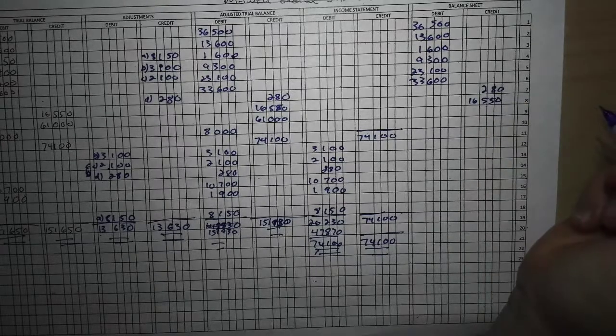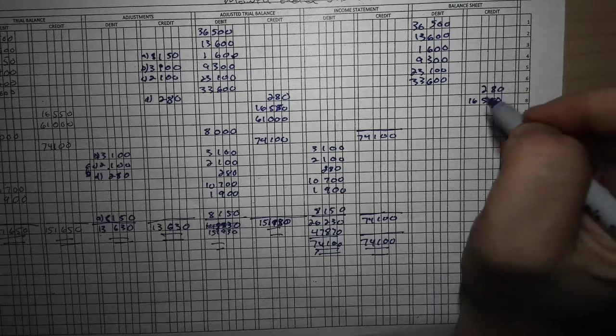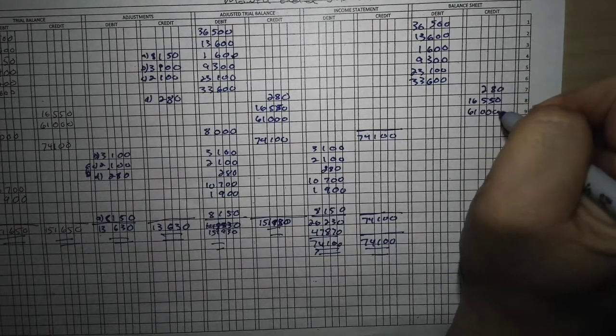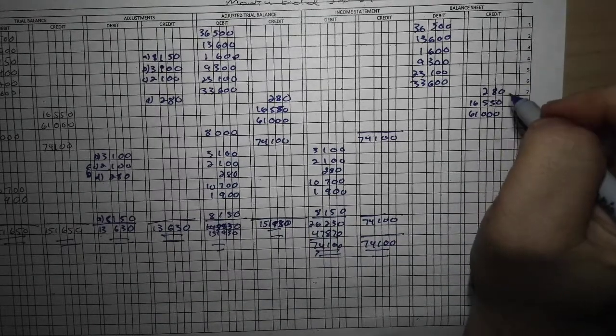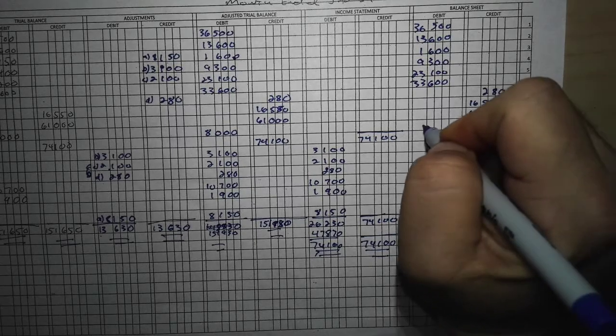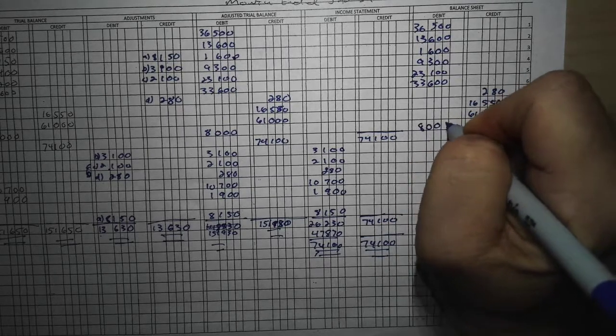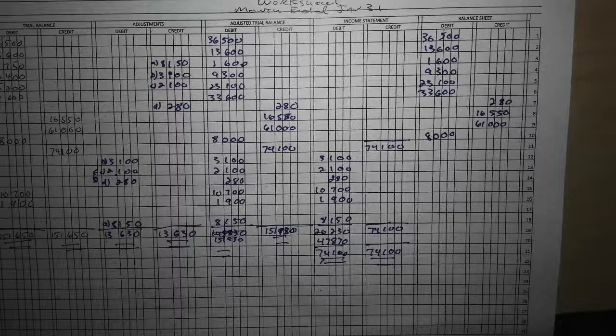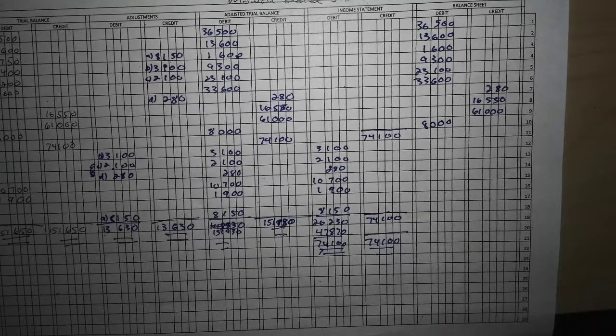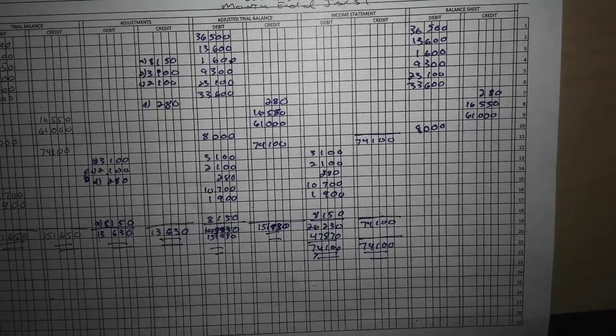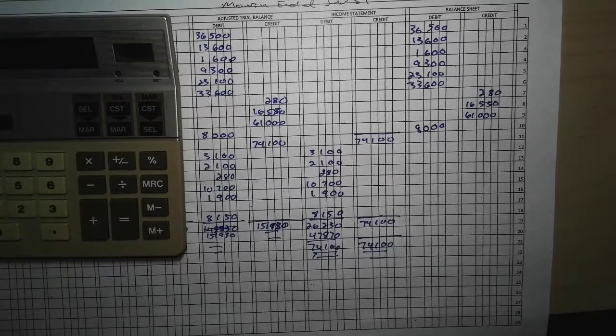16,550 for the accounts payable. Capital, 61,000. And drawing is going to be a debit balance of 8,000. Okay, and that's where I stop. All right, everything below that is for the income statement, so I can go ahead and add up my columns here. Remember, these two columns should not balance, just like the income statement.